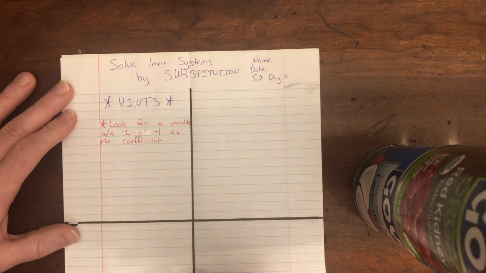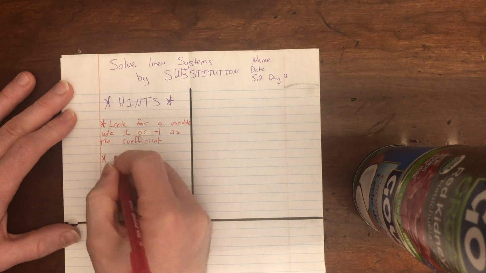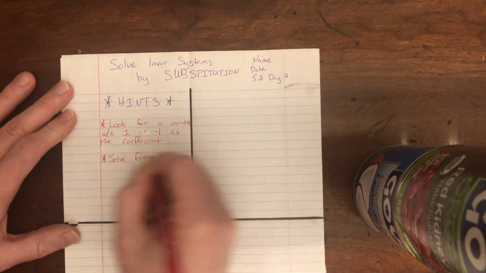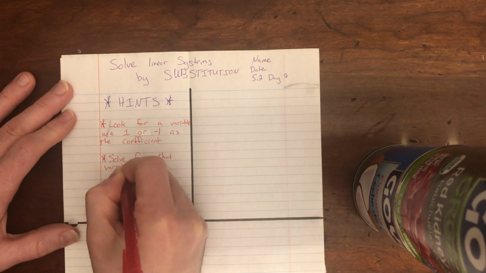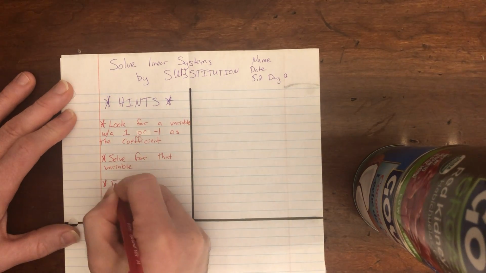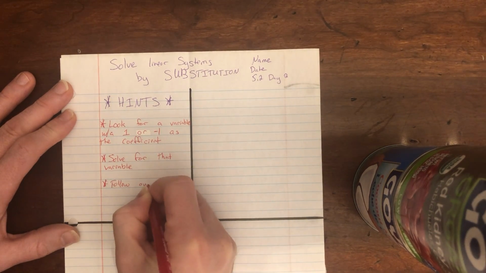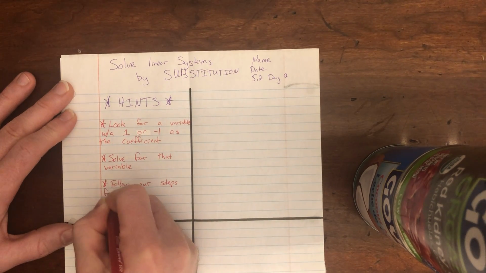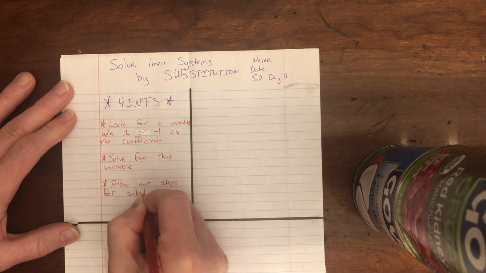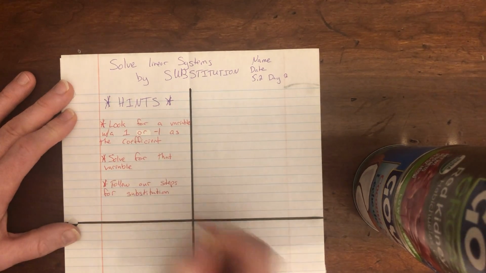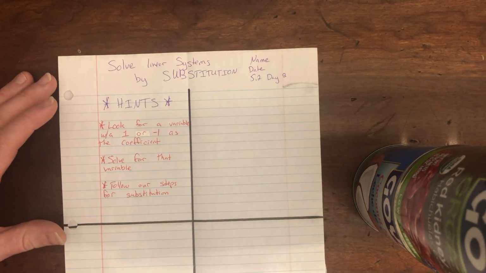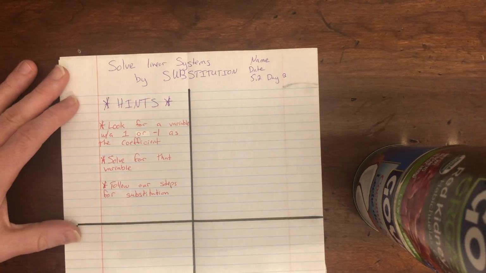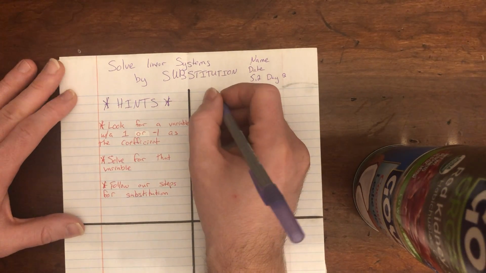That's going to make our life a lot easier. Once we do that, we're going to solve for that variable, and then follow our steps for substitution. Those are the steps I just told you. You should have those in your 5.2 day 1 notes. So we're going to solve these using substitution.